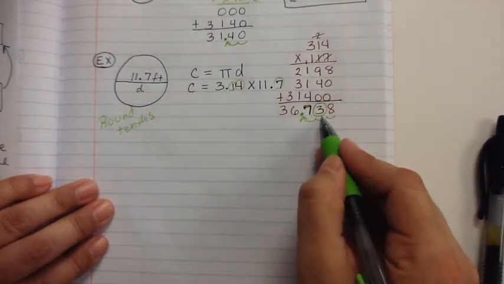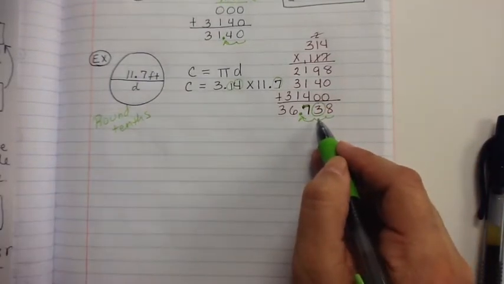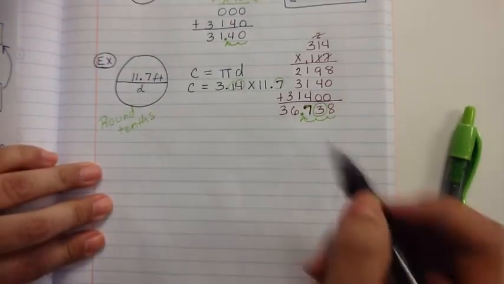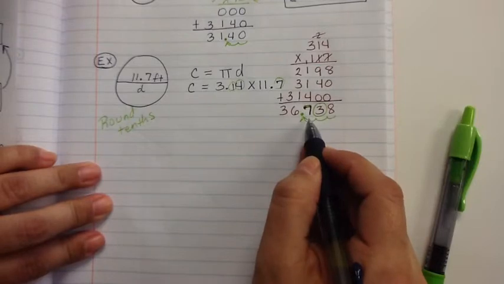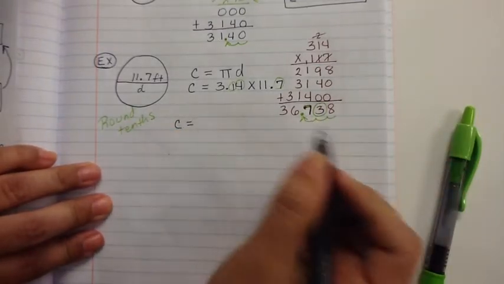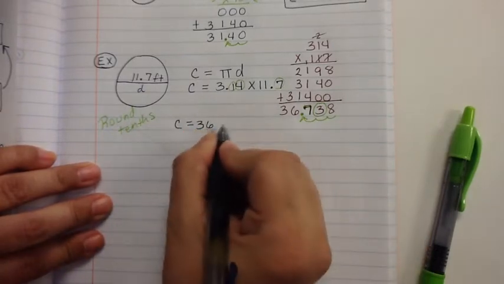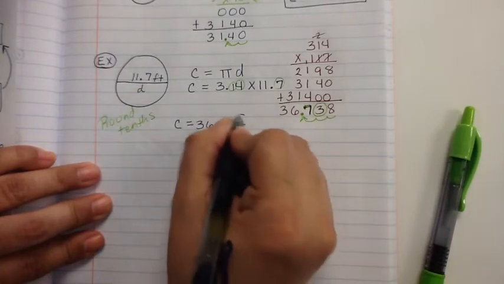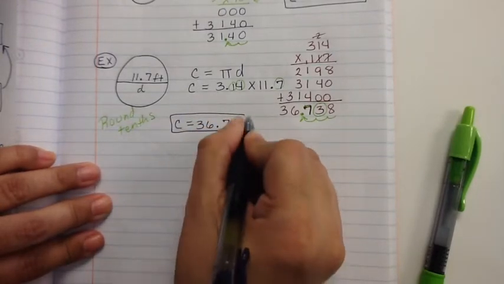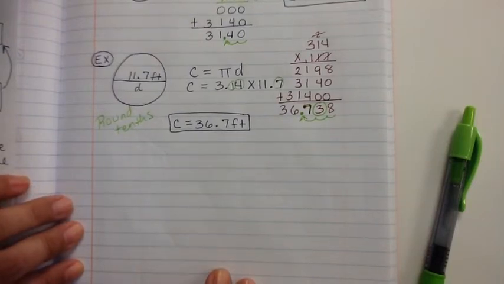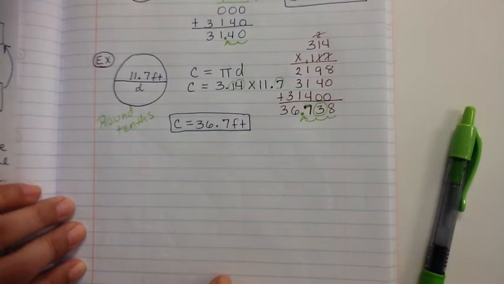And what does that have to be in order to round it up? 5. A 5 or greater. So then am I going to round this to an 8? No. So the answer is simply going to be circumference equals 36 and 7/10 feet. And that's your answer. Any questions there?